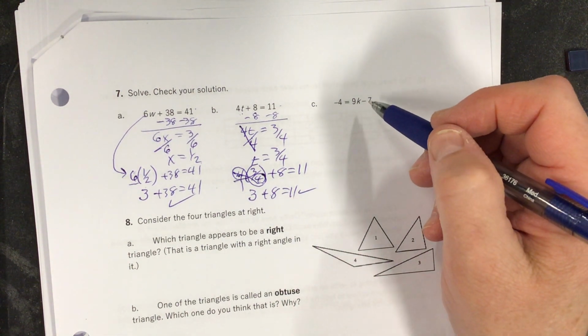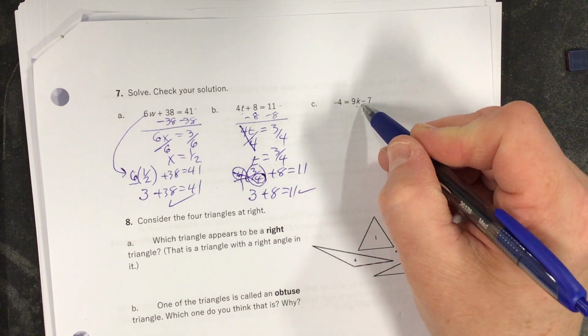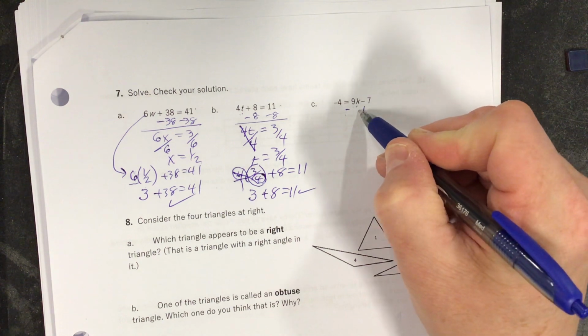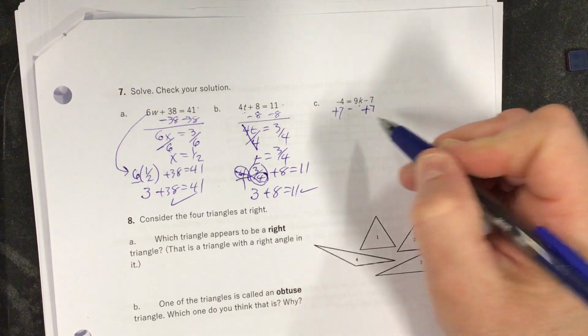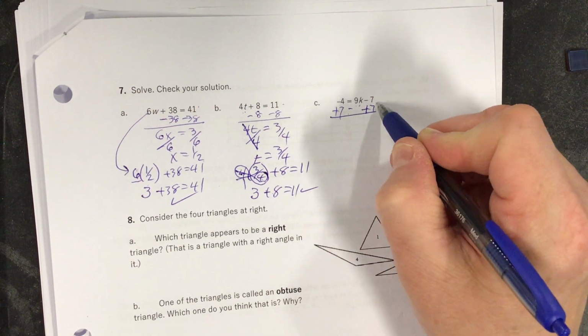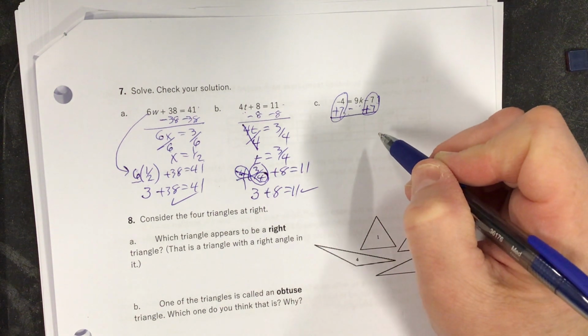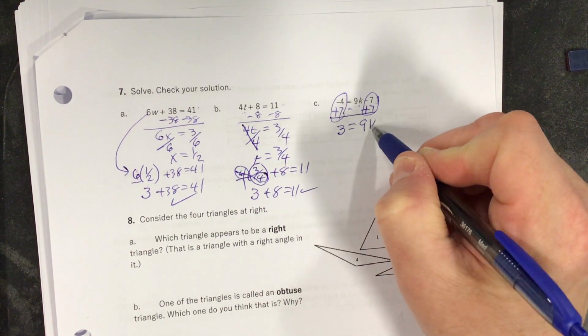This one might be a little trickier. It's got some negative signs, so we have to be really careful. We have 9k right here. We want to solve for k. I'm going to start by adding 7 to each side. When I add 7, this becomes a zero pair. This becomes negative 4 plus 7. It's 3. That equals 9k.